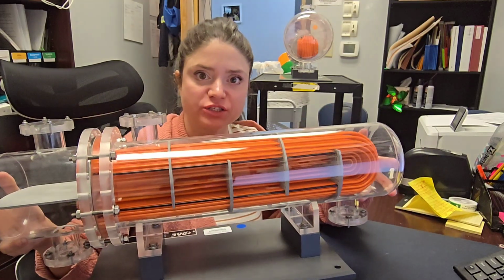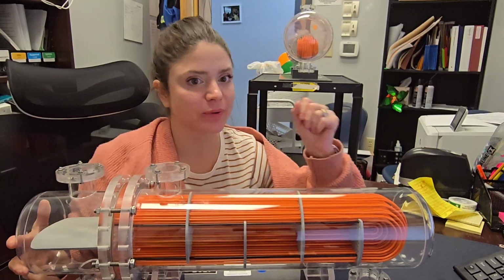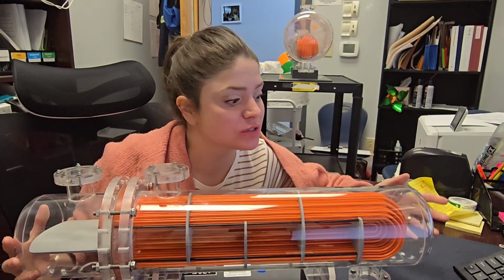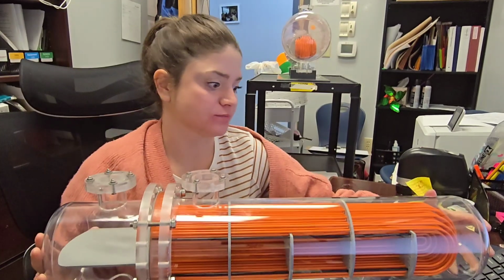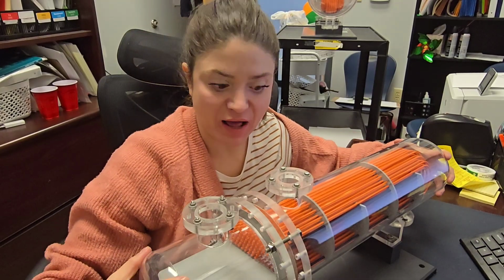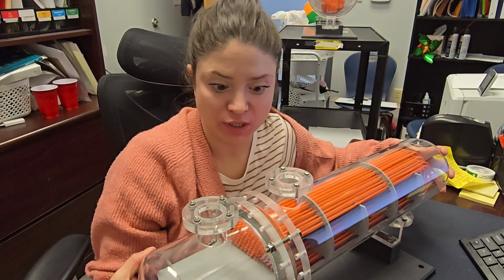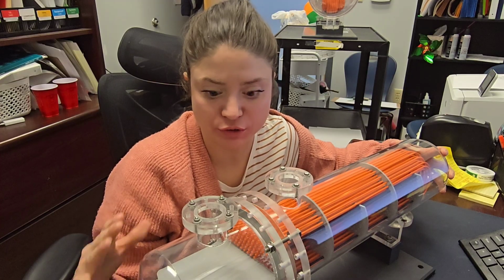So this is a shell and tube heat exchanger. There are multiple different types. This one happens to be a U-tube. I don't know why they don't call it a C-tube, because usually they're horizontal like this and not like this, but that's above my pay grade. So your tubes are these orange things. Your shell is this big clear casing around them. You'll have one fluid going through your shell side and one fluid going through your tubes, okay?